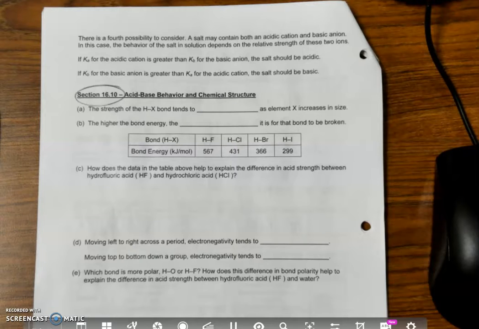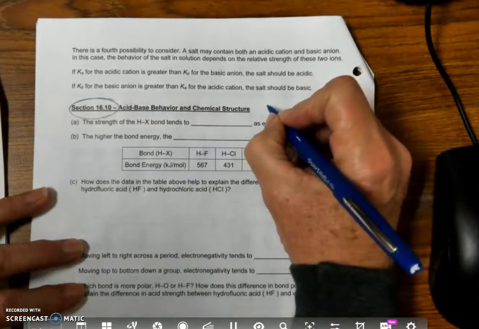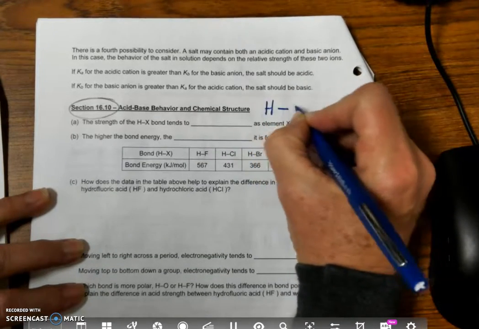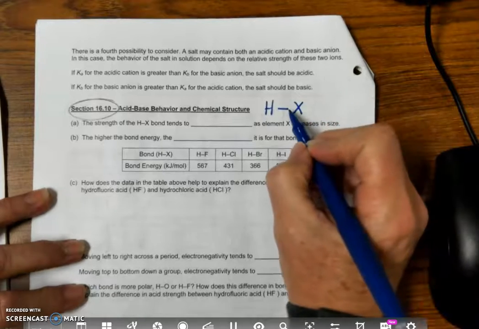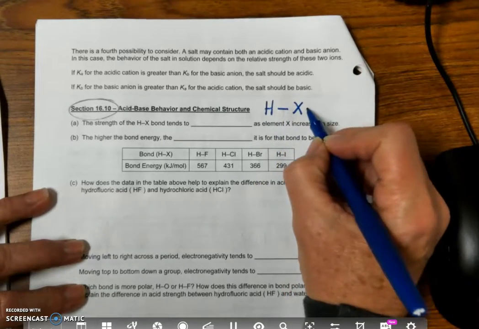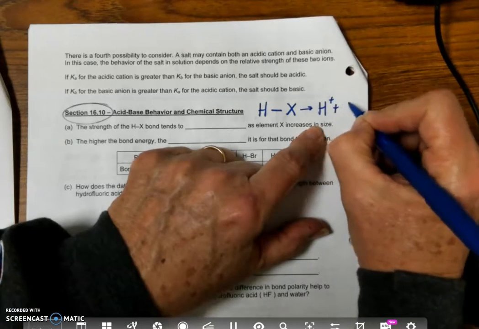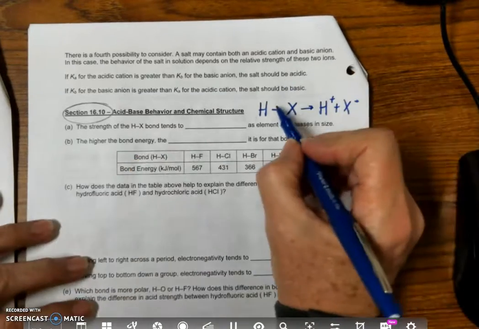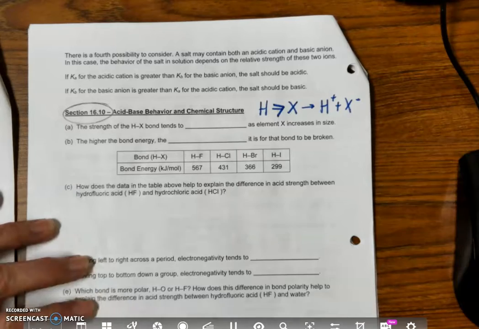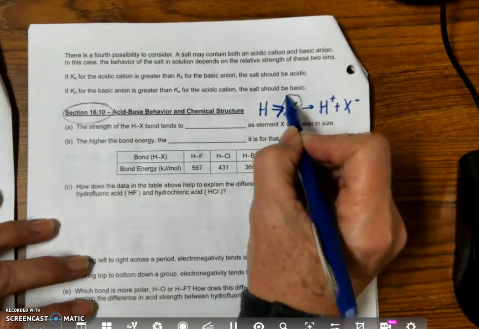And now we're going to look at how the actual chemical structure of the acid can affect its strength. Now, I want you to think of an acid like this. I'm just going to call this X, right? And in order for this H+ to pop off and go to X-, what I really want is for all my electron density to lie around X.